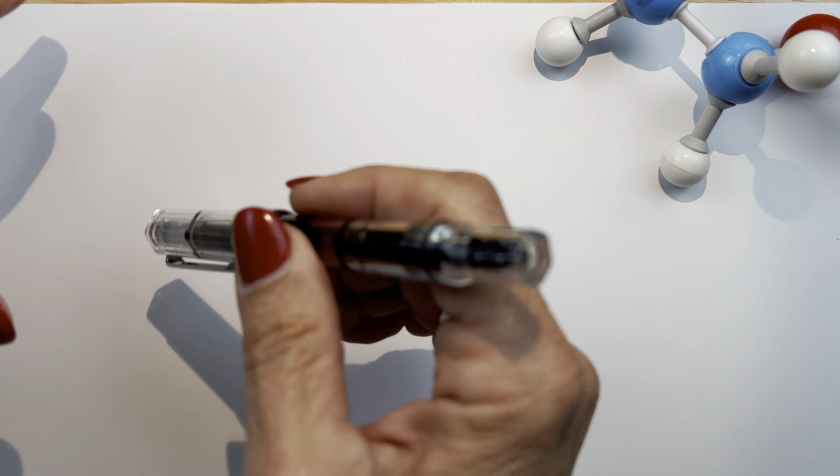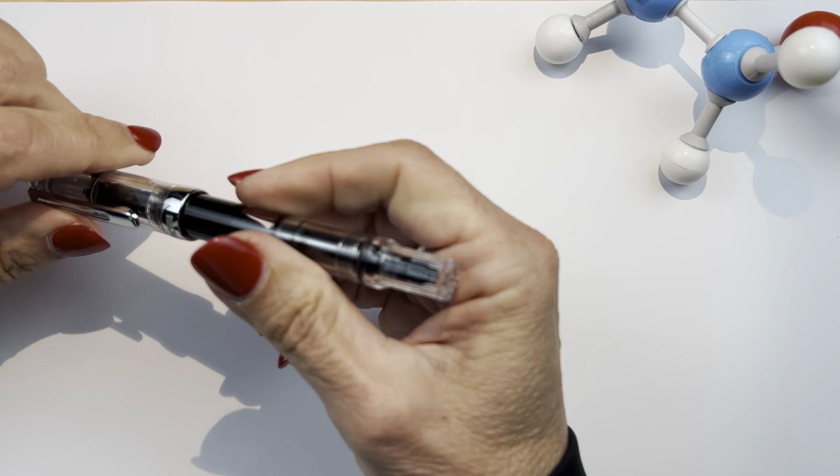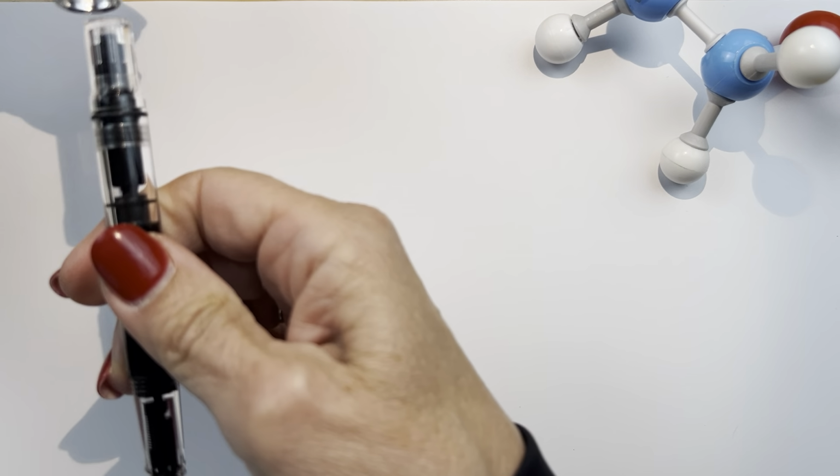Alright, which pen should I use? You know, I almost always use this one because it's thicker. I feel like you can see my writing a little bit better.